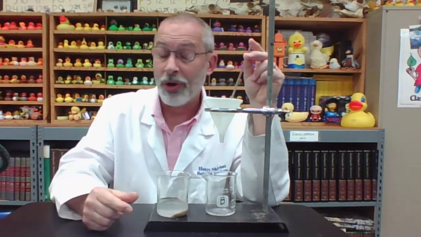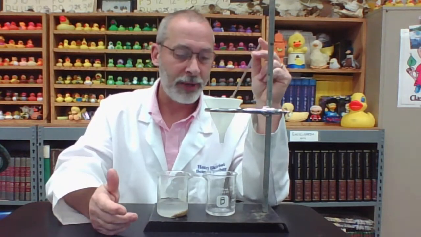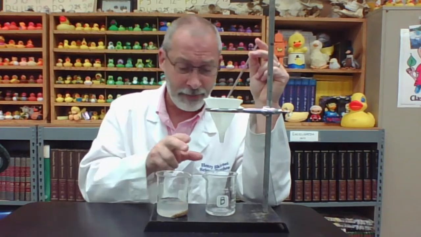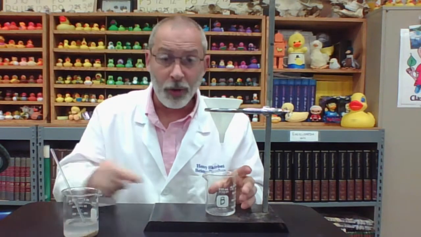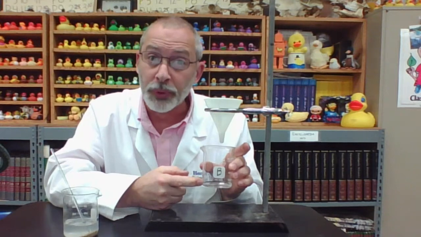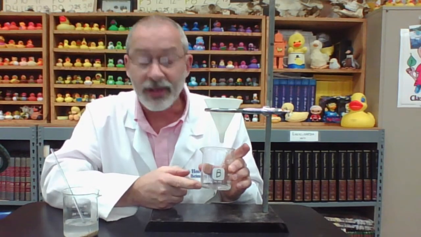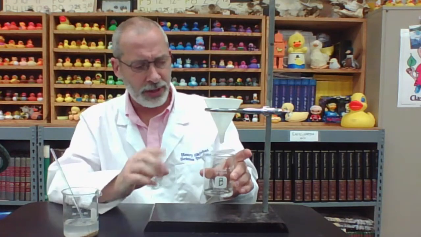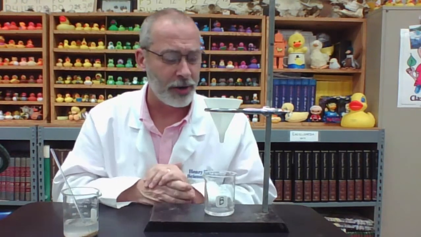That way it won't overflow and we won't accidentally allow any solids to go outside of the filter paper, between the filter paper and the funnel. Now, we don't need any more than this. And hopefully you remember what this liquid is called that has come through the filter paper. It is called the filtrate. We don't need too much filtrate for this experiment.